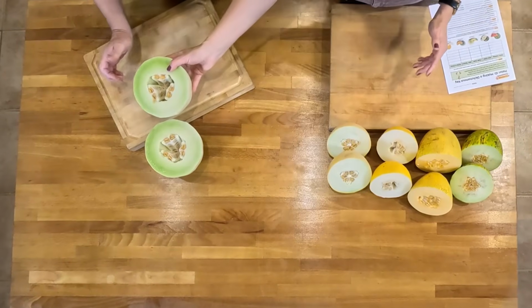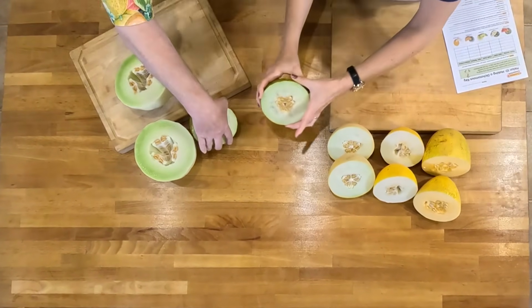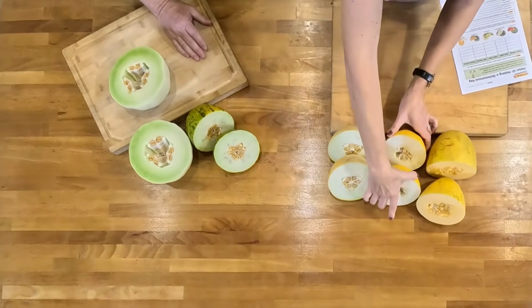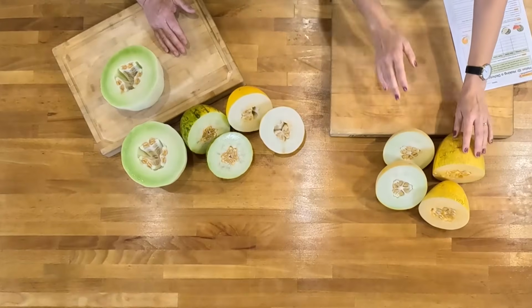Let's put the honeydew over here. Smooth skin. Smooth skin, and Santa Claus is a smooth skin. And then Canary is a smooth skin. So we've separated them. Now we have 2 over here that have the rough, or we call it netted in the industry.